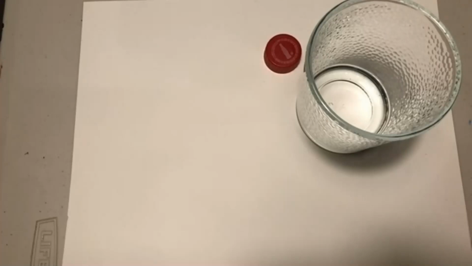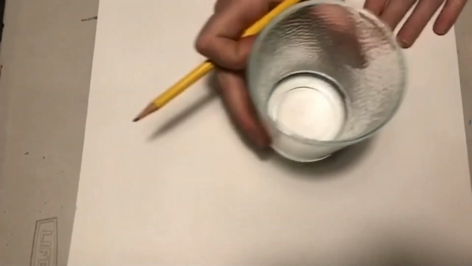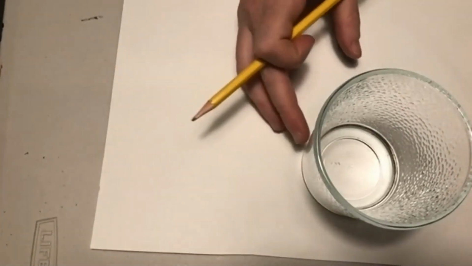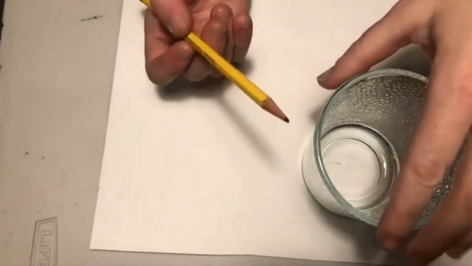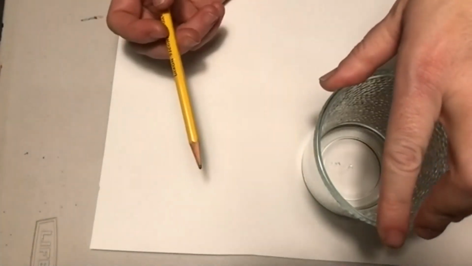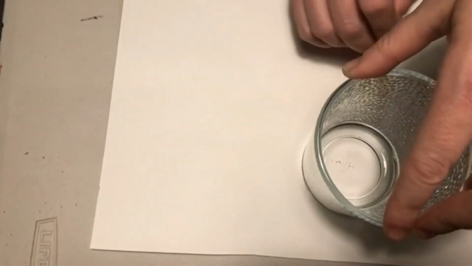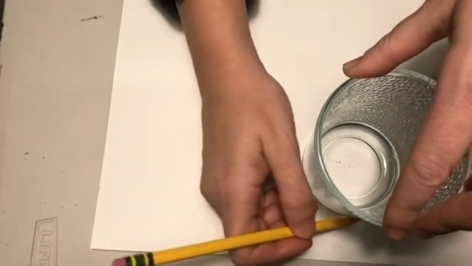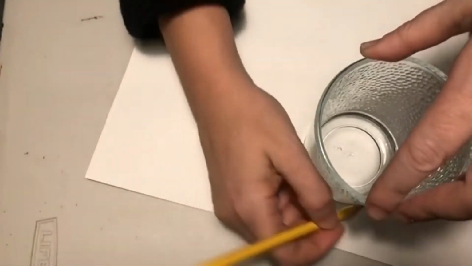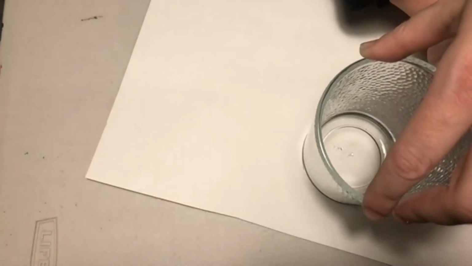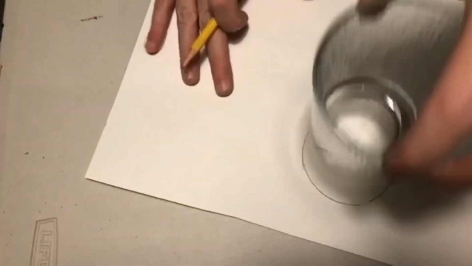The first thing I'm going to do is start with my pencil. I am going to work with a Sharpie today, and you can work with a marker or a black crayon or a black colored pencil. But I'm going to start with a pencil because I don't want to get Sharpie on my cup. I'm going to trace my cup, and it may be hard for you to get all the way around, so you might have to move your hand around different sides of the cup, okay?